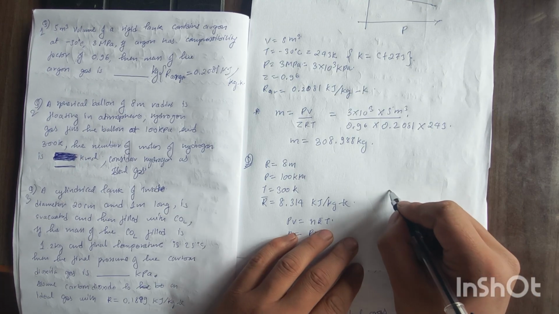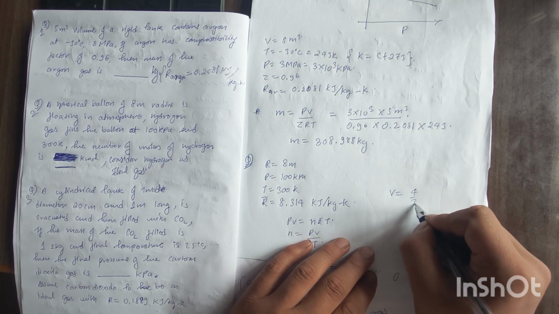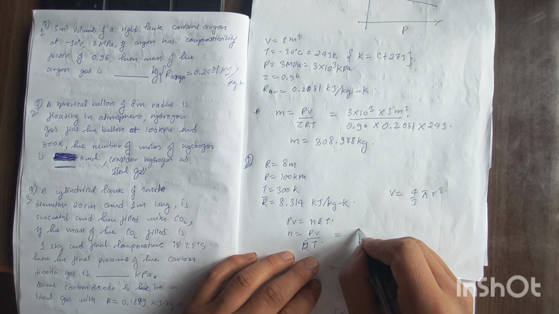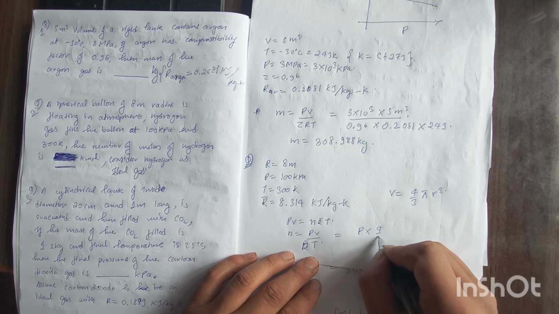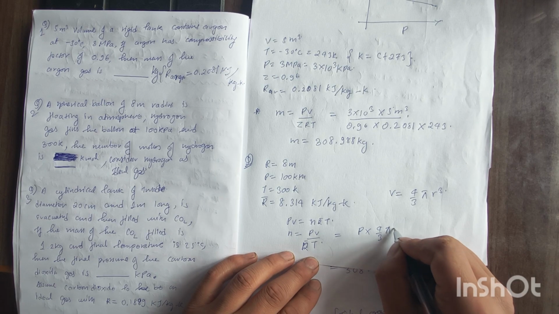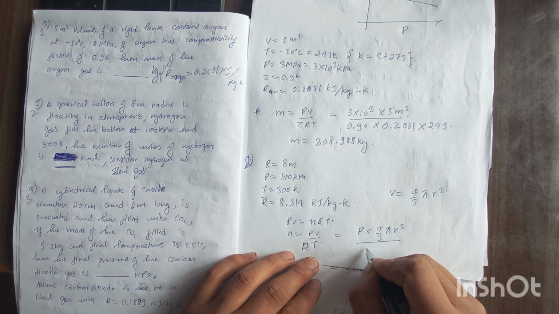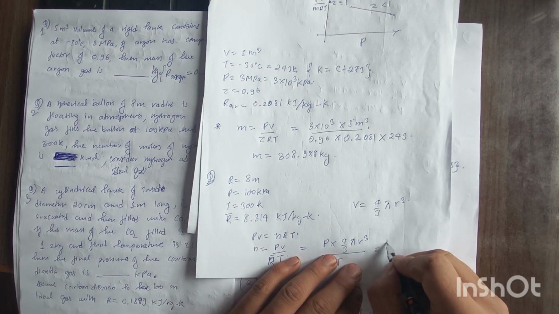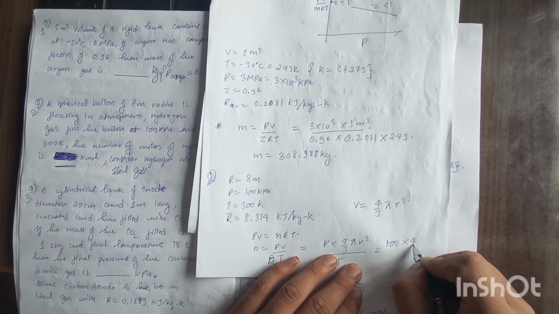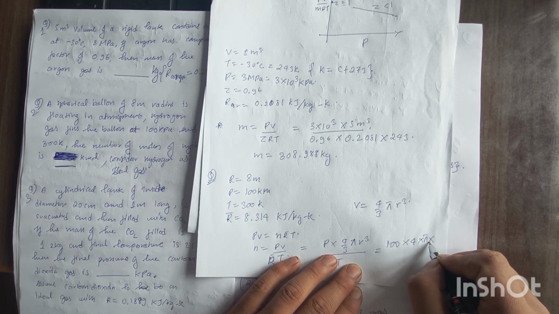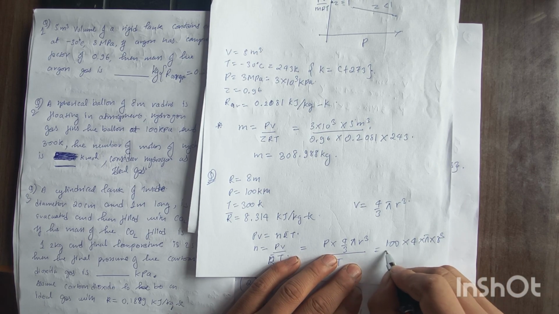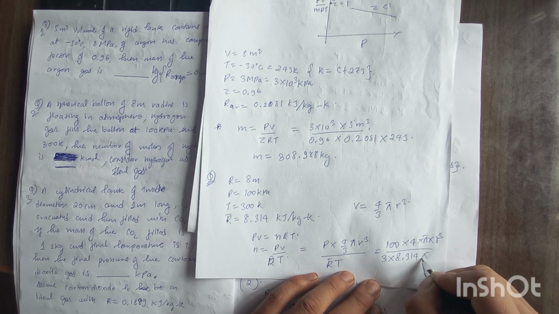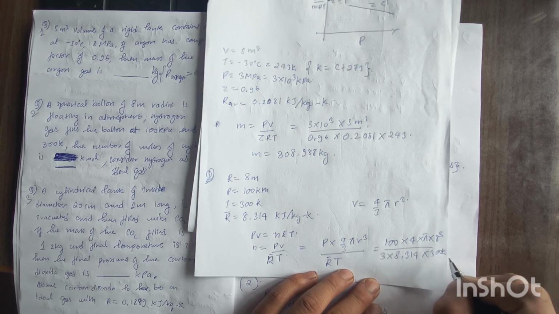We know the formula of the volume of a sphere, which is 4 by 3 pi r cube. After putting in the formula, we get P into 4 by 3 pi r cube divided by R'T, which is 100 kilopascal into 4 into pi into 8 cube, whole divided by 3 into 8.314 into temperature 300 Kelvin.